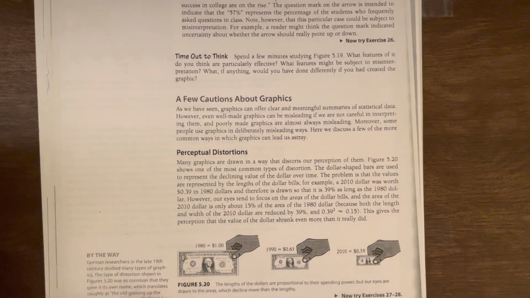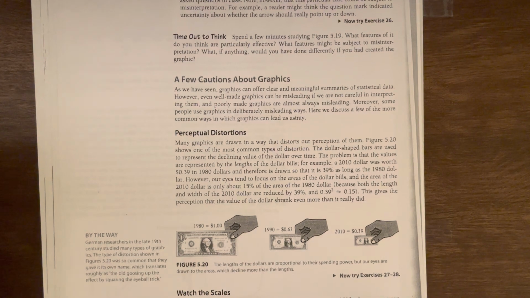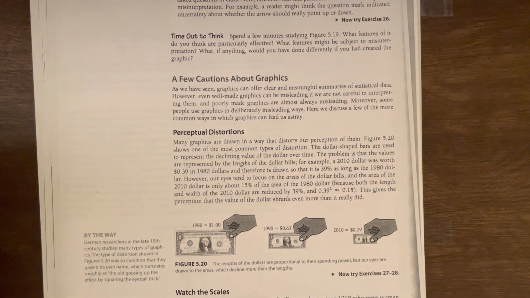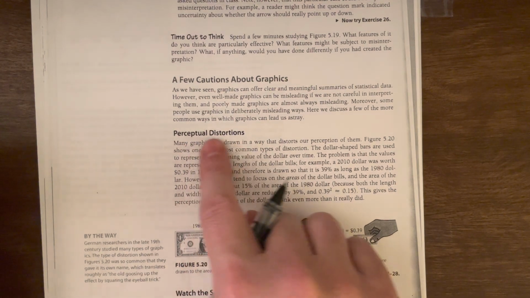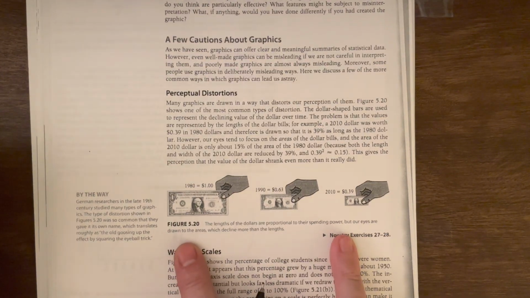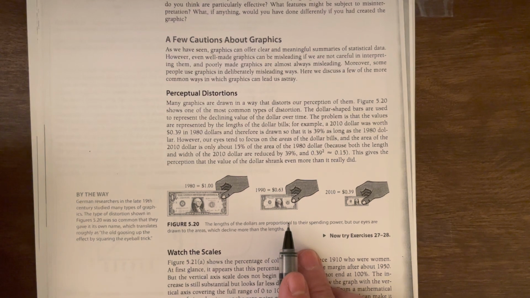I mentioned one of these earlier, that we are very visual people in general. Sometimes people do this accidentally, but sometimes very much intentionally, they try and take advantage of these perceptual distortions. Here, they're trying to show you this little figure about the decreasing value of the dollar.